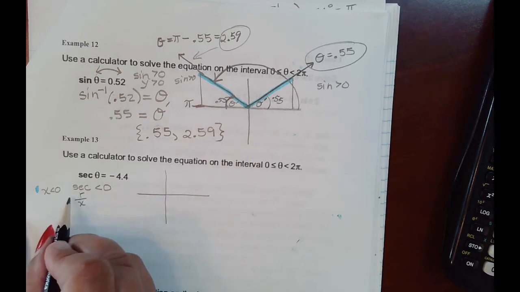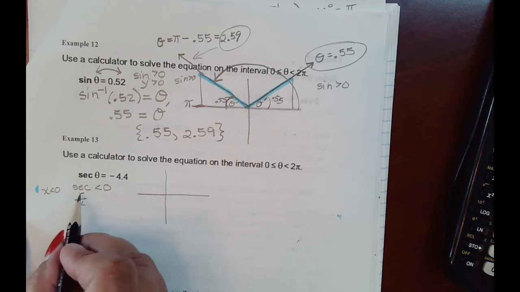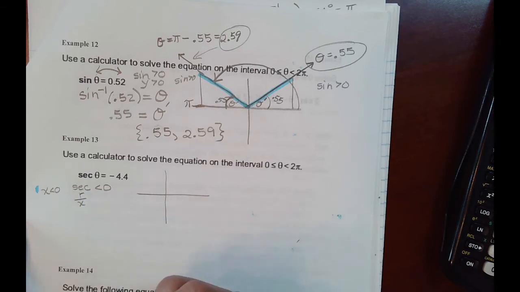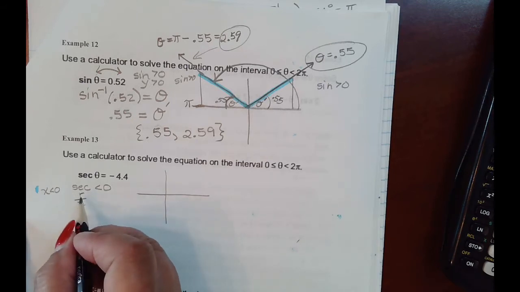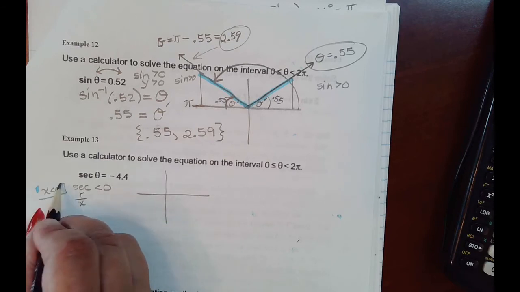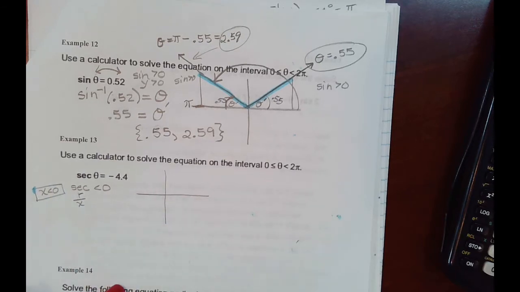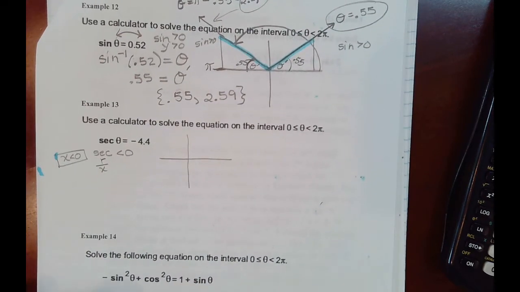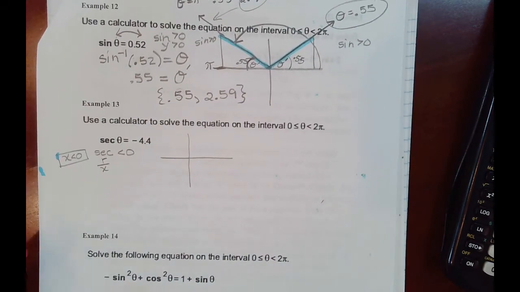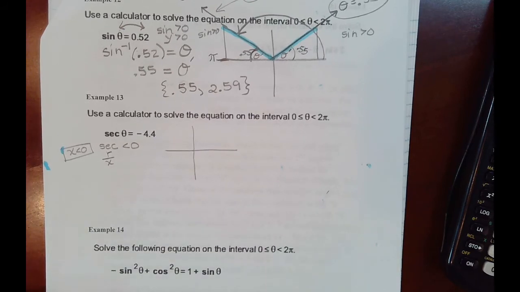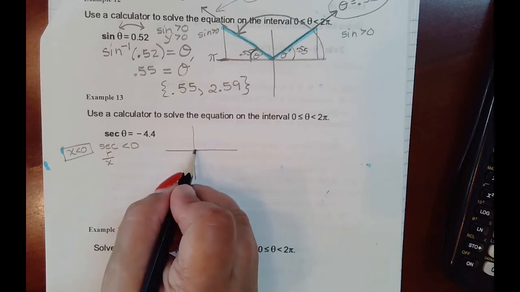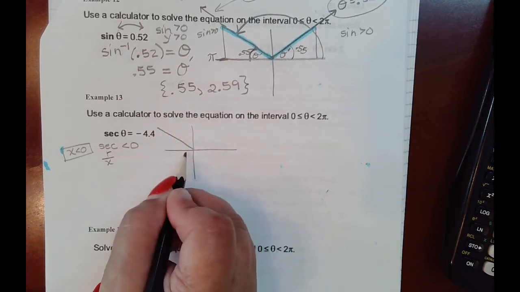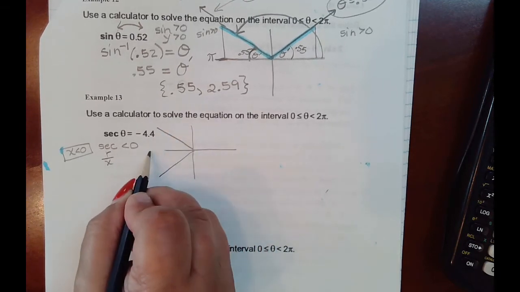If this can't ever contribute any negativity to the secant value because it's always positive, then it would have to be this that causes it to be negative. So if secant is negative, it's because x is negative. Just repeating what I'm saying. Hopefully that makes sense. Okay, so now let's go to where the x's are negative, and that would be over here. X's are negative over here.